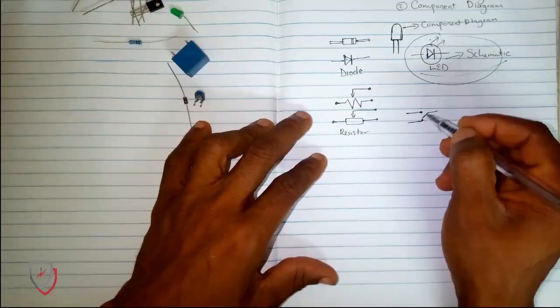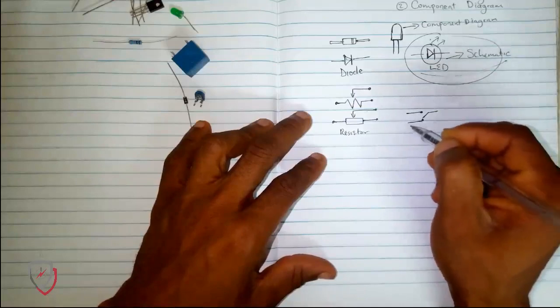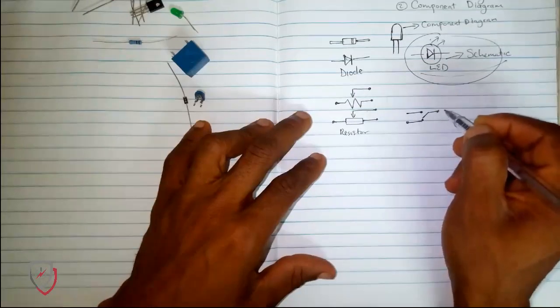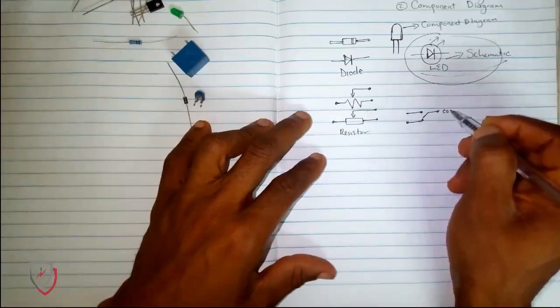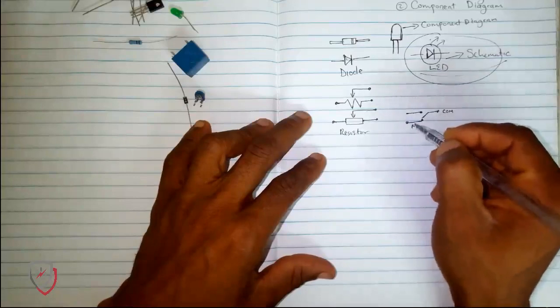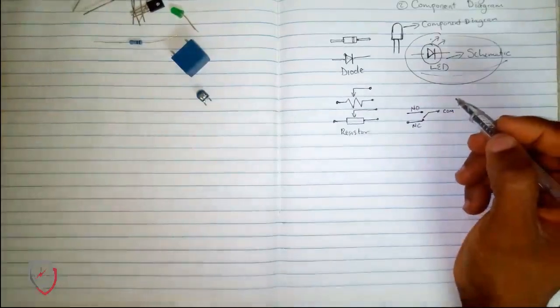This is simply how our switch is. It is normally closed to this point and this point. This is the common, right? This is normally closed, this is normally open.